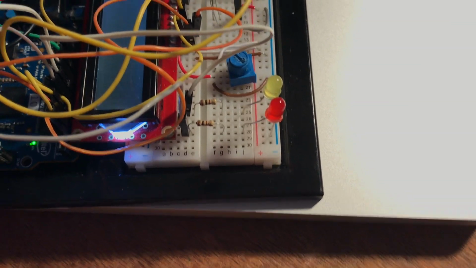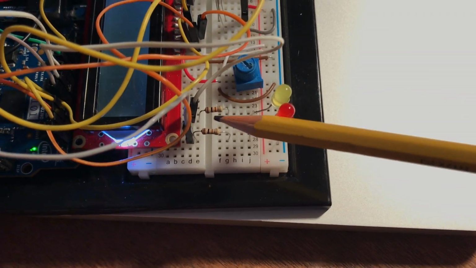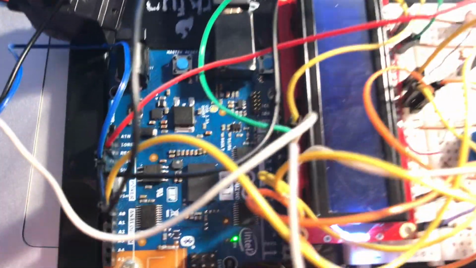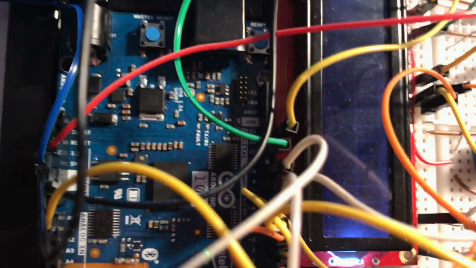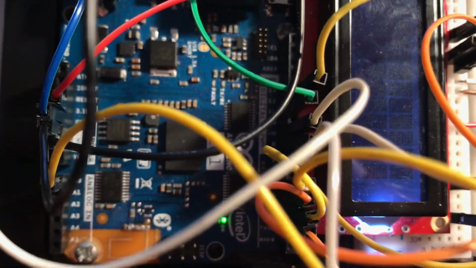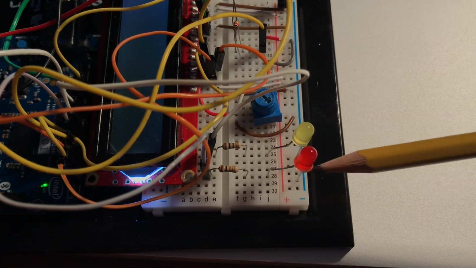Then we go to these LEDs here, and both these LEDs are connected by their anodes through these 100 ohm resistors through these white wires to pins 8 and 7. See on the board there. And then they're both grounded by connecting their cathodes to the negative column, and then grounded by this black wire.